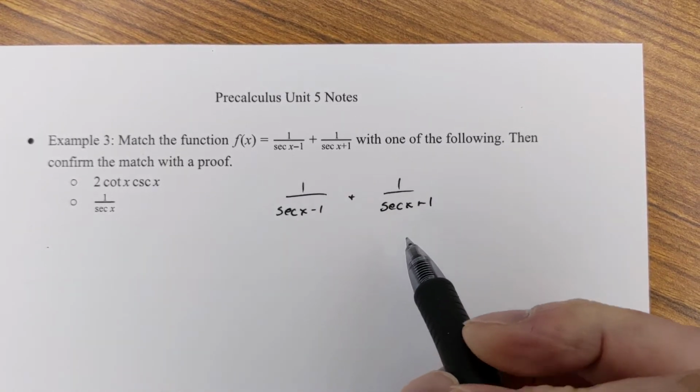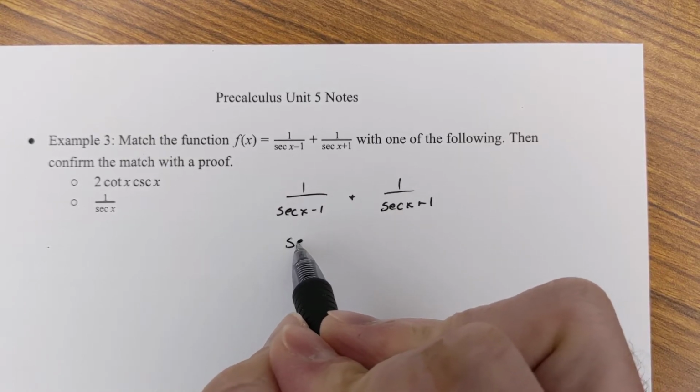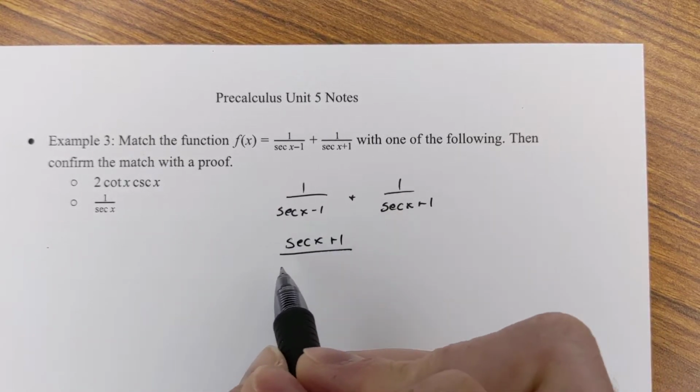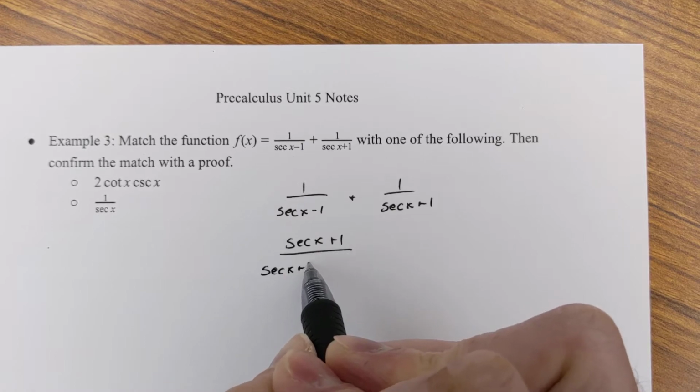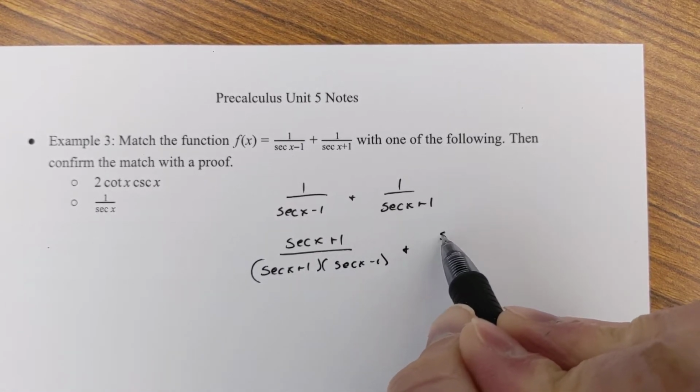So I have two different fractions, so I need a common denominator, so they get multiplied by the other denominator. This one gets multiplied by secant x plus 1. And this one gets multiplied by secant x minus 1.